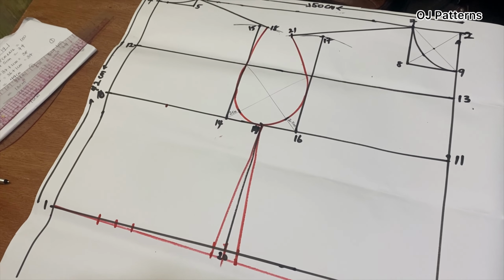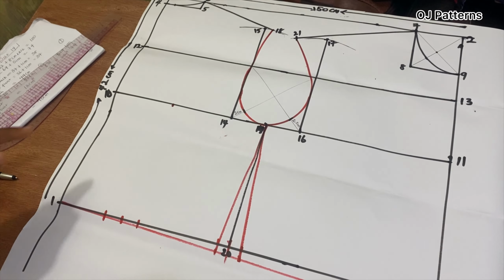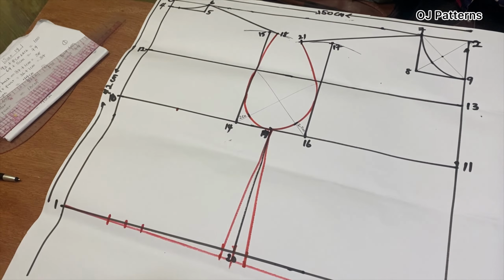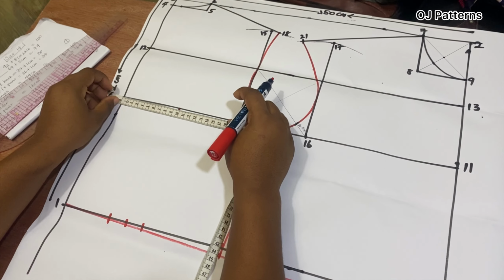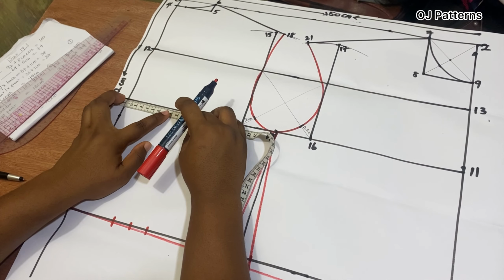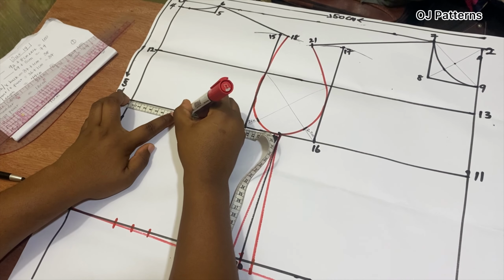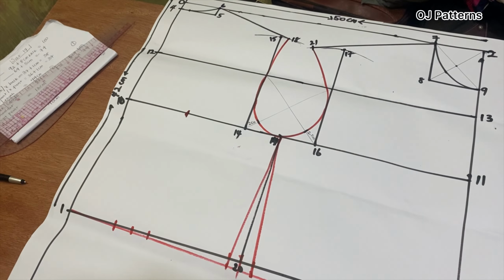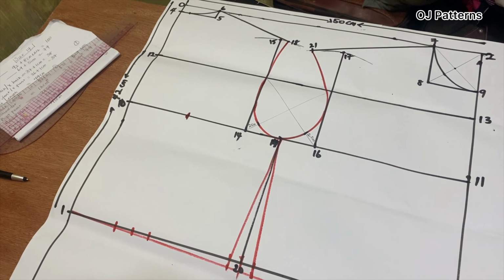So it says get the midpoint plus 0.3 cm. So midpoint of 19 is 9.5 plus 0.3 cm. That will be 9.8. So this is 9.5. I will just extend it to 9.8. And this is it. So that means from point 10, you have to measure 9.8 in.